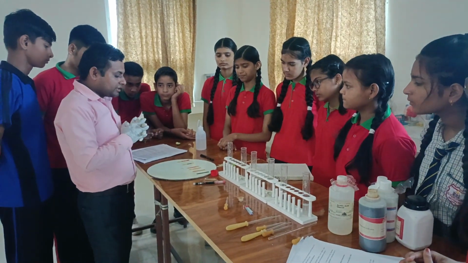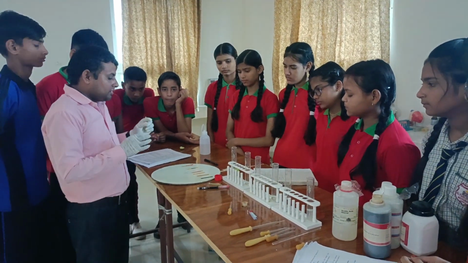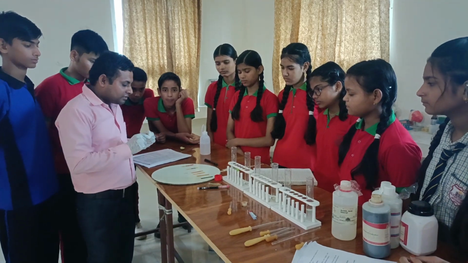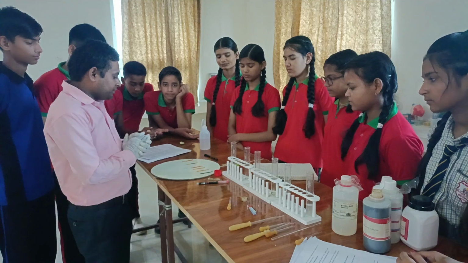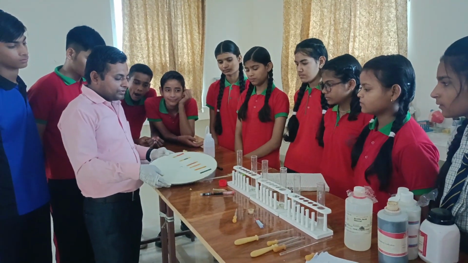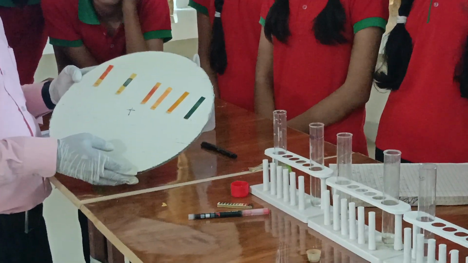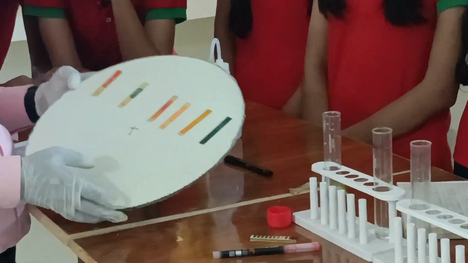Then we find the color change of the pH paper while dropping each solution on it. So we have performed this activity and we have found the result. Each paper's color has been changed.